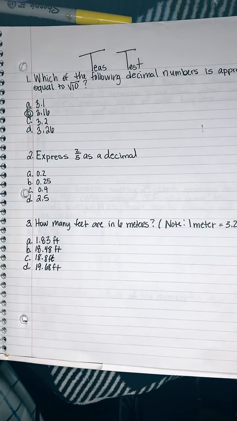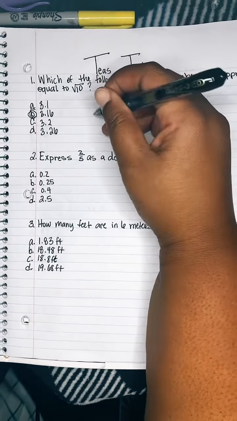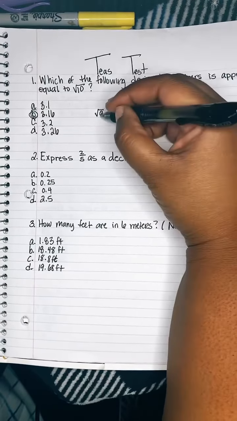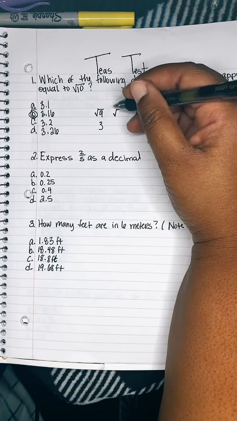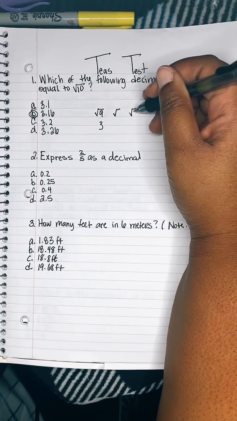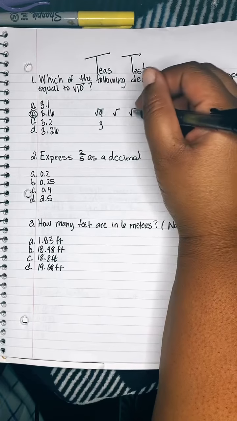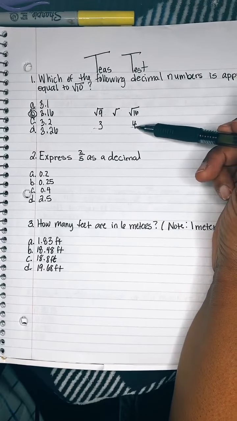Ooh, without a calculator? I don't know if you could do it without a calculator. Or I'm sure you can, but I don't know how to do that. I just know how to get it close, like what's in between. So I know square root 9 is 3. And then what is the next one? Square root 10 is in the middle, but then the square root of 16 is 4. So I just know that it would have to be in between 3 and 4.